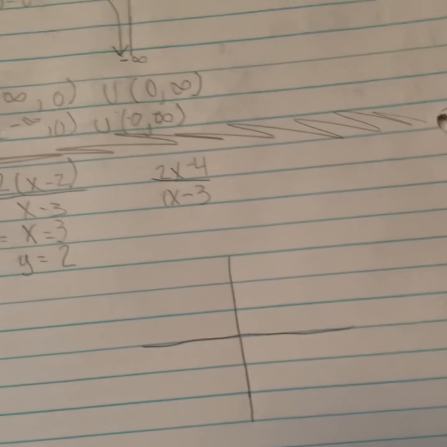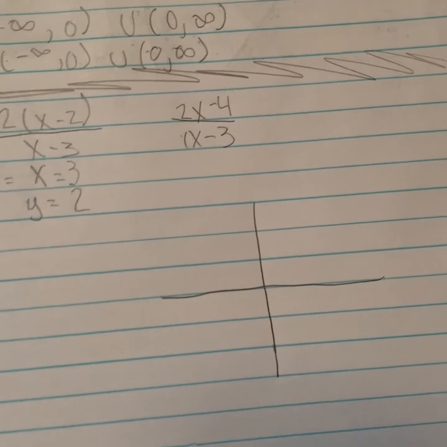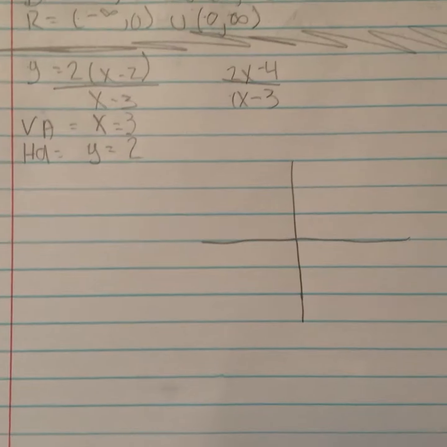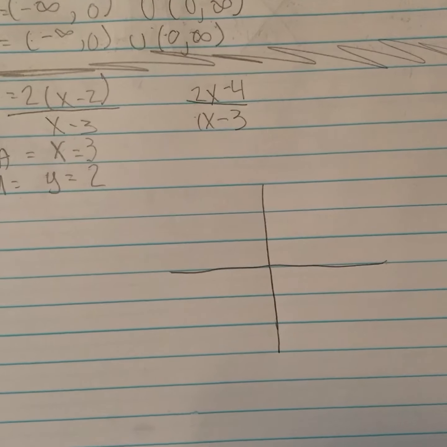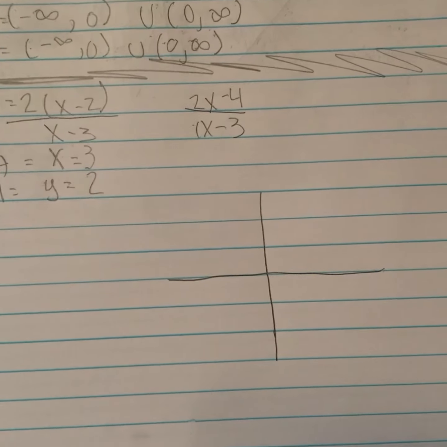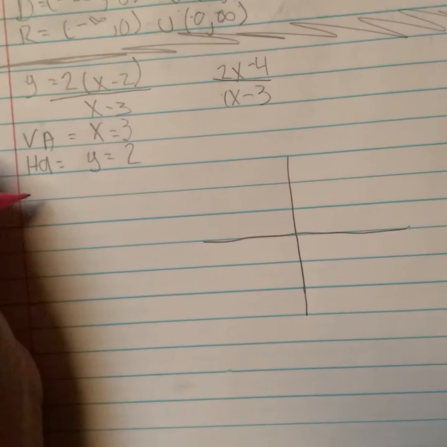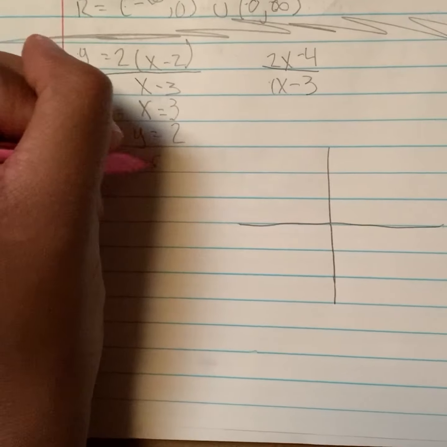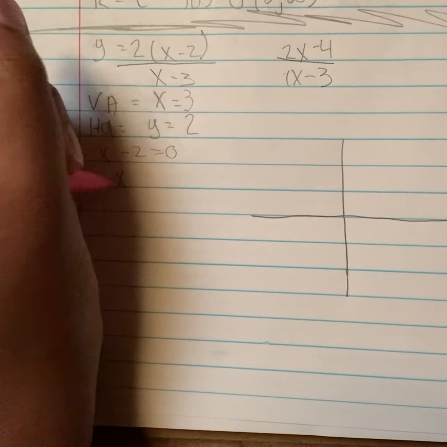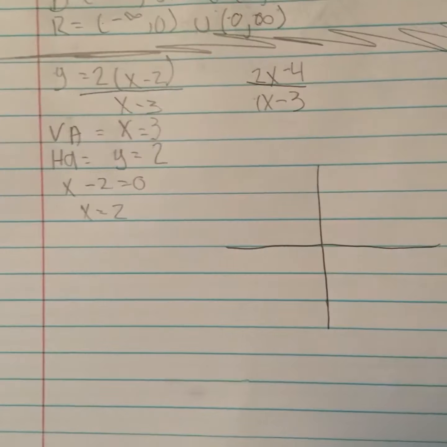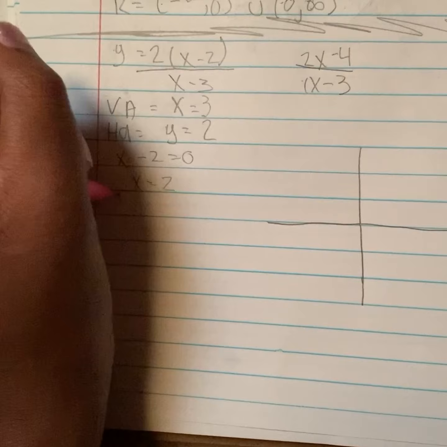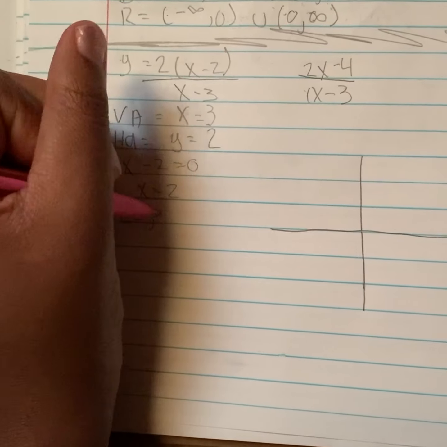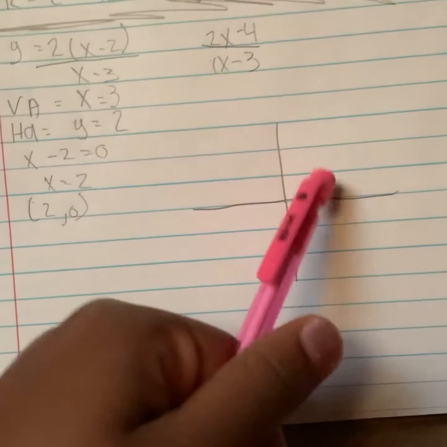All right. So by setting the numerator equal to 0, y is 0. And from there, you can get the x-intercept. So we can set this to x minus 2 equals 0, which would give us x equals 2. So we'll have the point 2, 0. Now let's plot it.